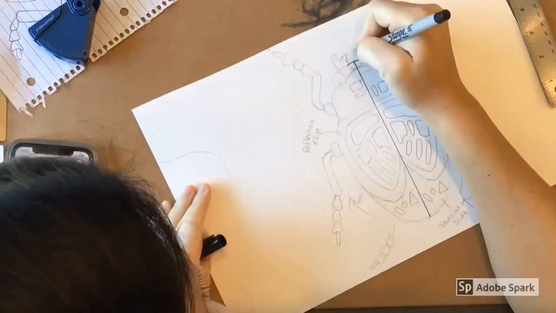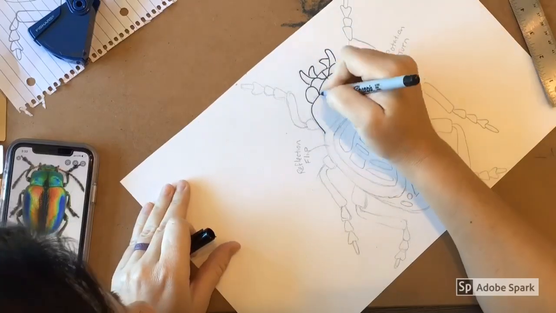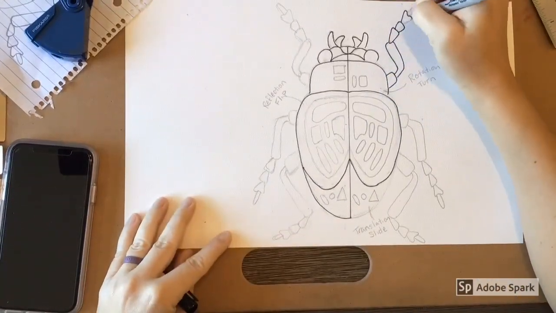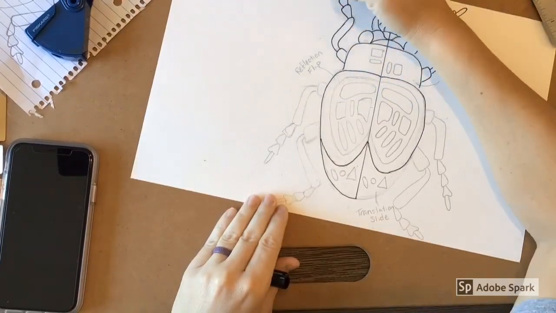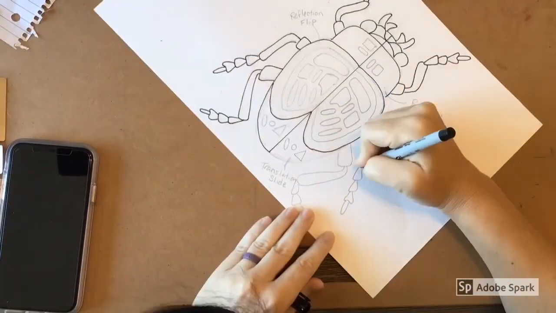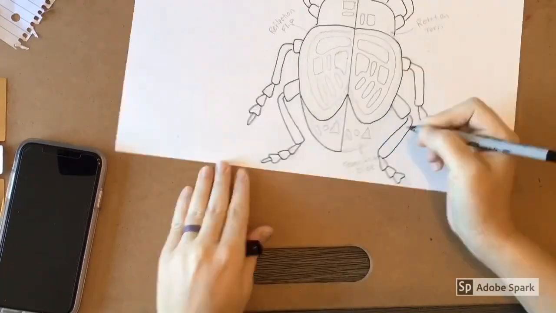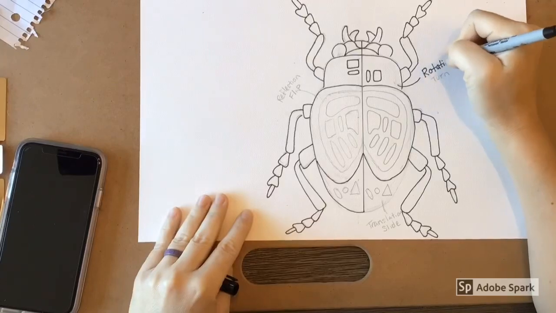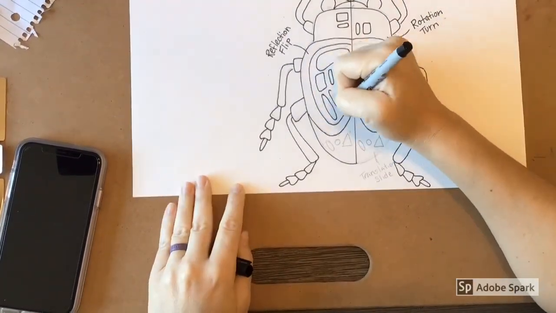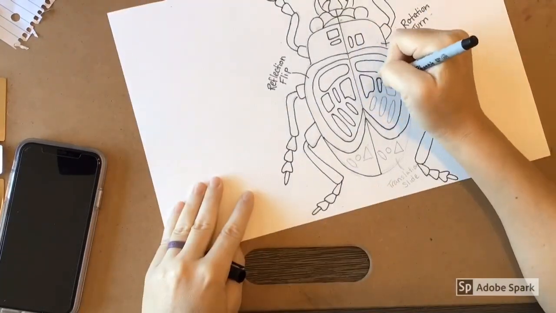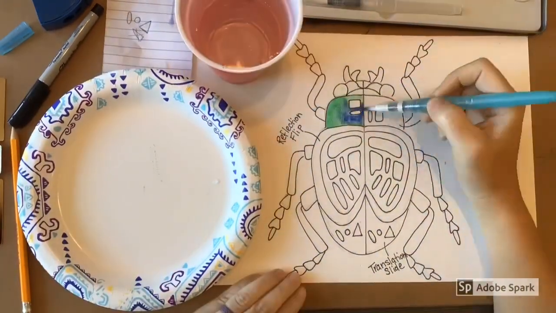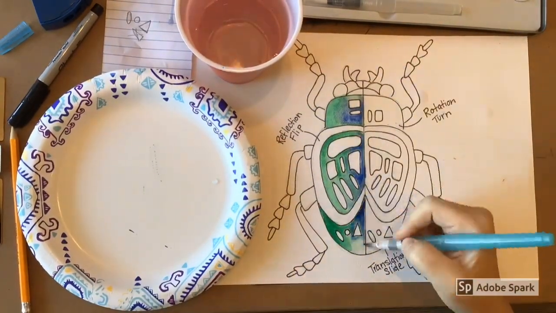Now go over all of your design with your Sharpie. After you've done your Sharpie work, you can start to watercolor paint your bug.